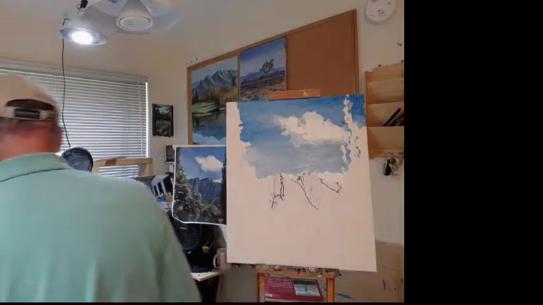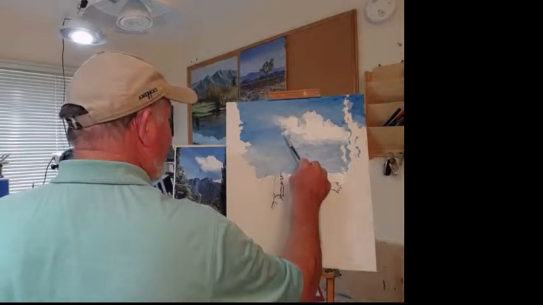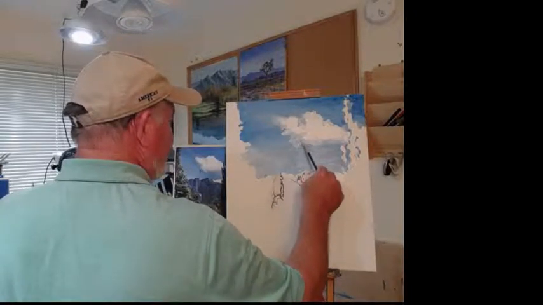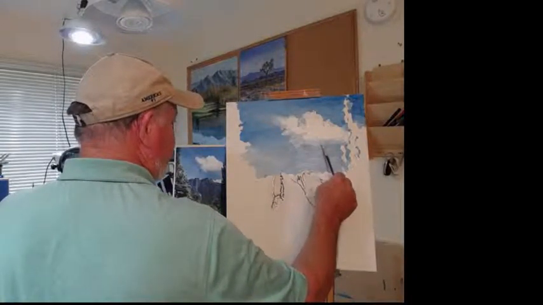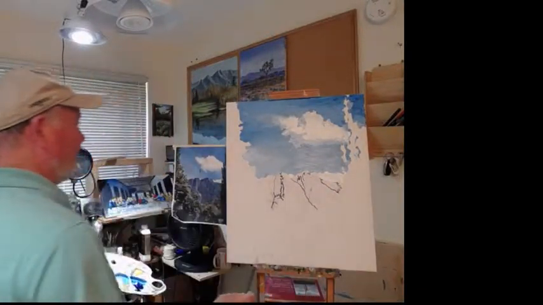All right, super duper cloud. Holy macaroni, man! I'm liking this. And sometimes, I'll tell you, if I don't, I'll just say, hey, this sucks, man. But right now, I'm liking it. Exactly what I'm trying to do here.